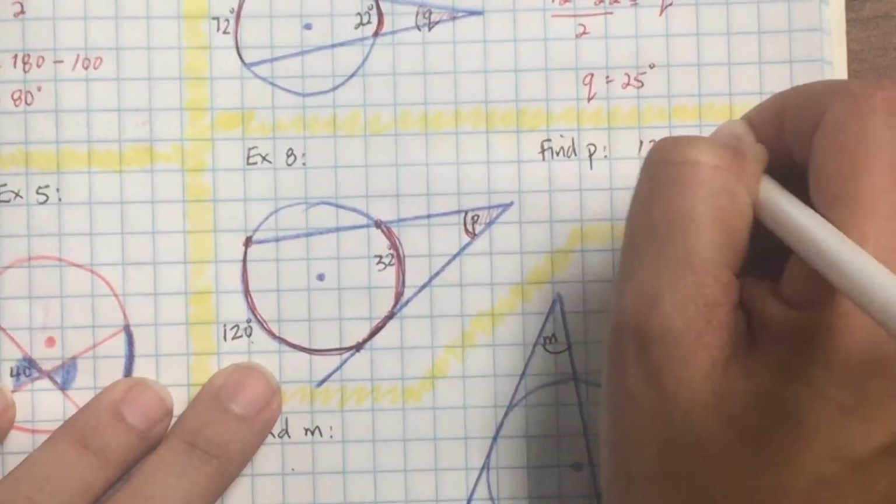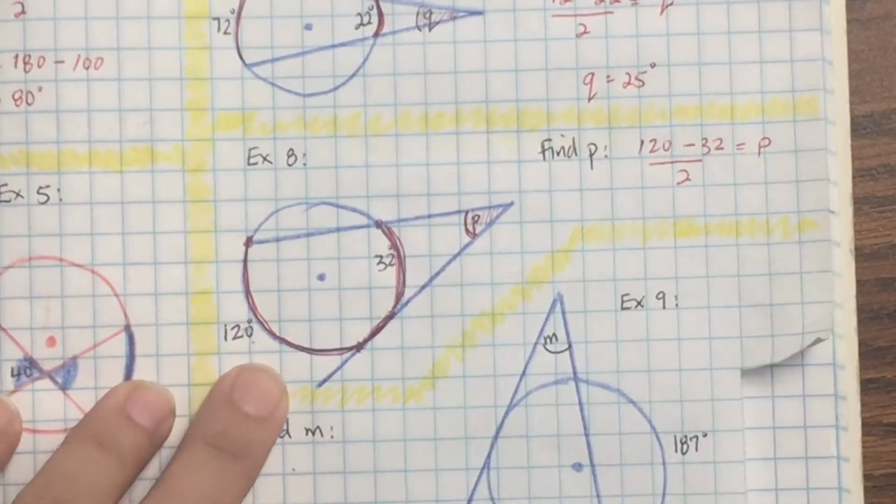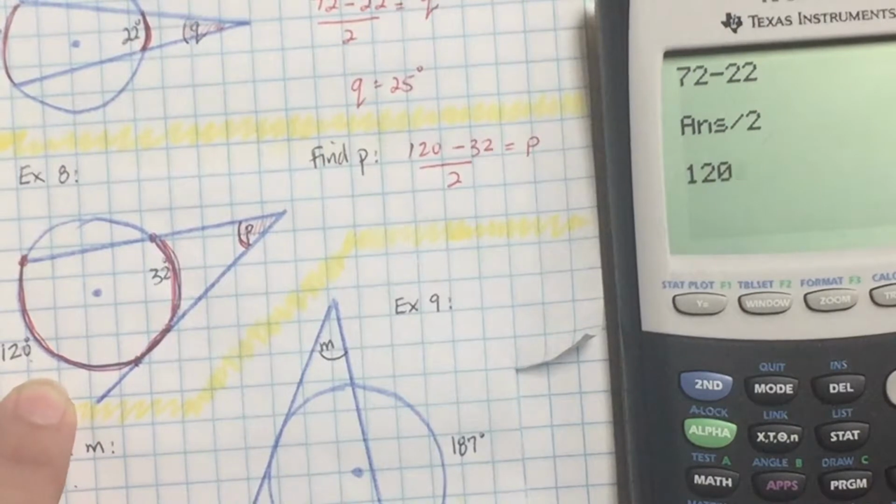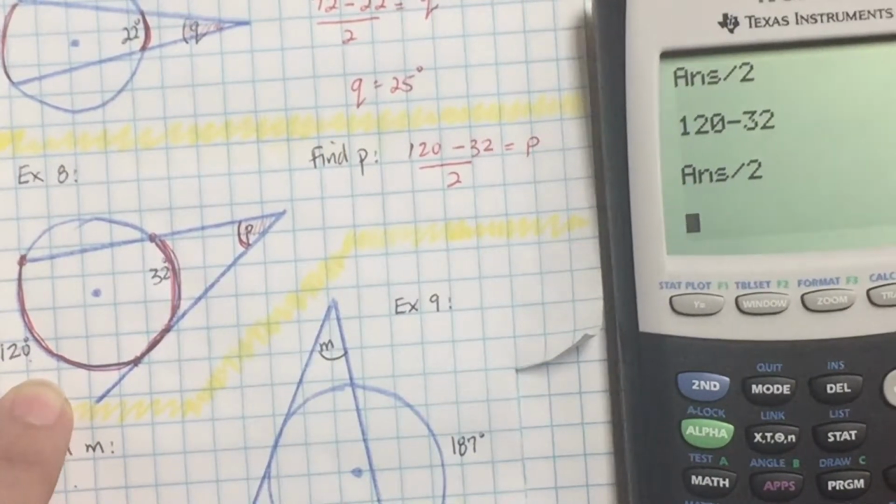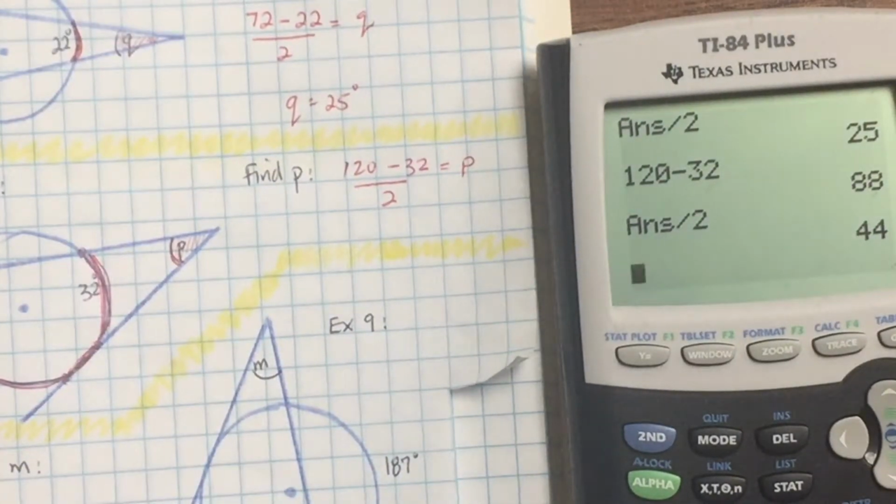This is a listening check. Circle 120 and color it in. So P is 44.